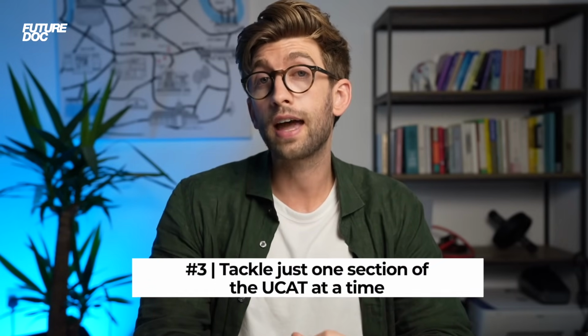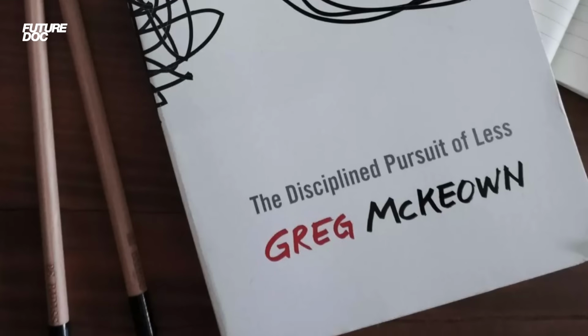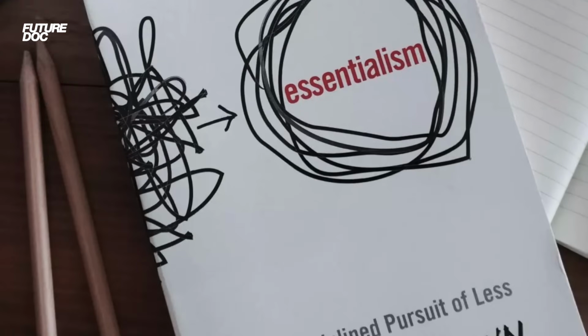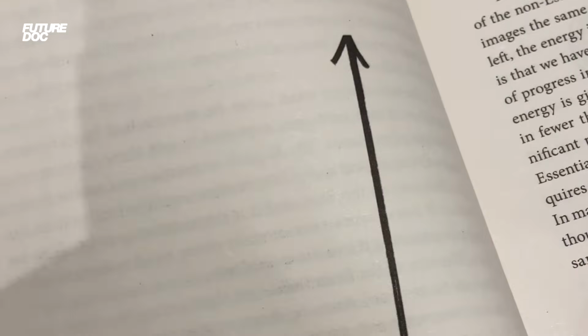Number three is to make sure that you tackle one section of the UCAT at a time. It shows much more improvement if you spend intense focus on one particular section and show considerable improvement in that before moving on, rather than spreading your efforts and diluting them across all 5 sections. There's a fantastic book by Greg McKeown called Essentialism, and he talks about how individual focus on one thing at a time shows way more improvement in a linear direction rather than random energy scattered across lots of things.